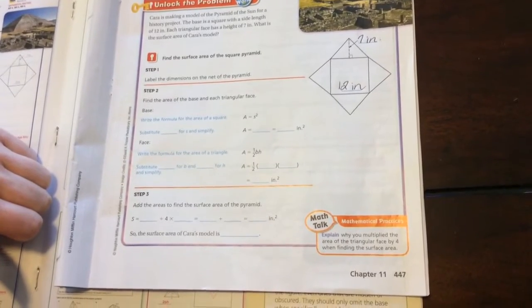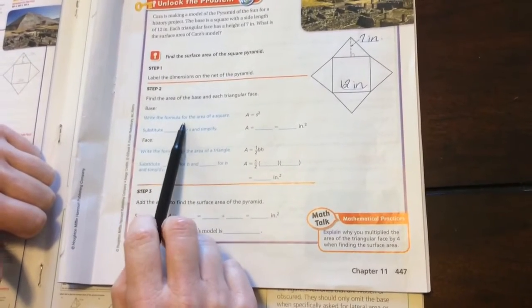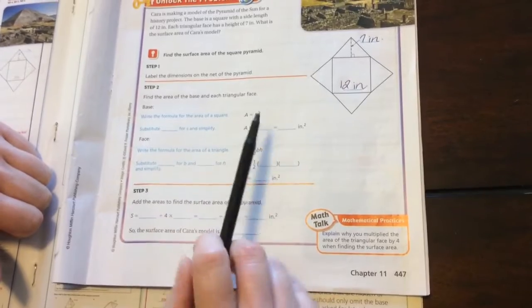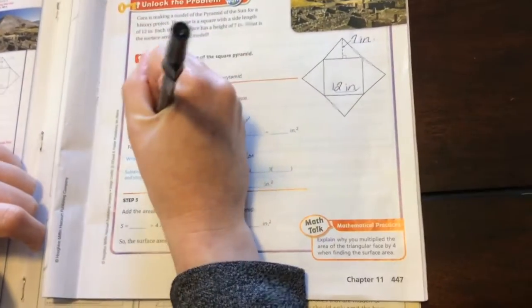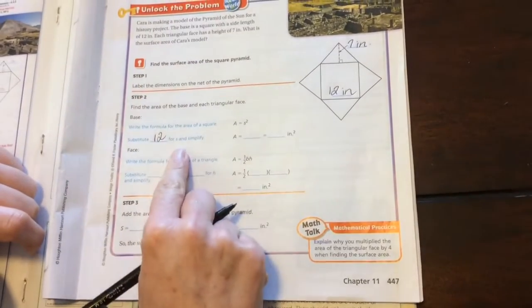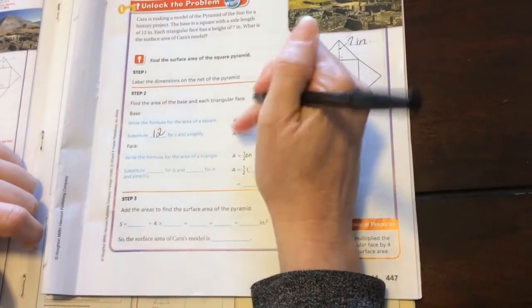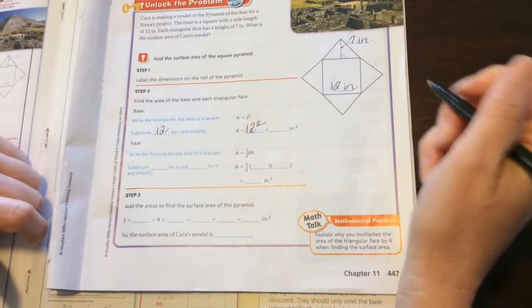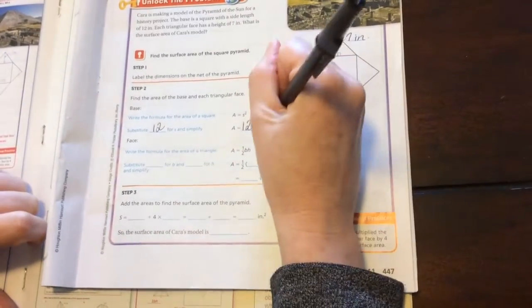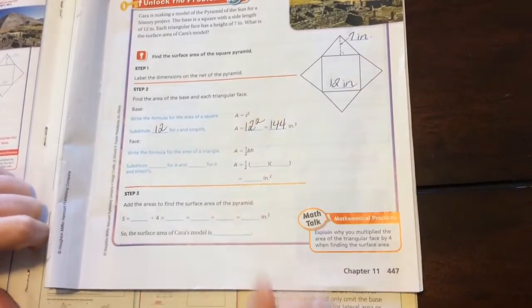Step 2, find the area of the base and each triangular face. The base, write the formula for the area of a square. So I know area is side squared. And then I'm going to substitute 12 for S, which is my side, and simplify. So I need to do 12 squared. 12 squared would be 12 times 12, which is 144 square inches.